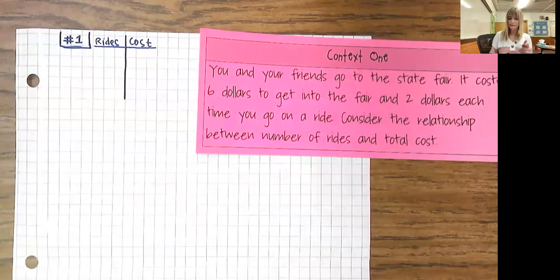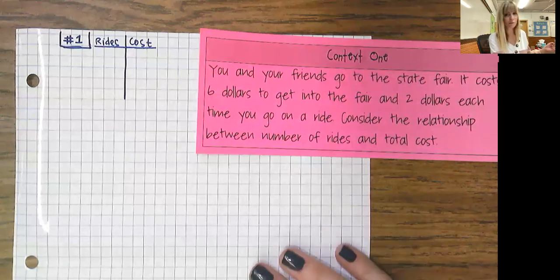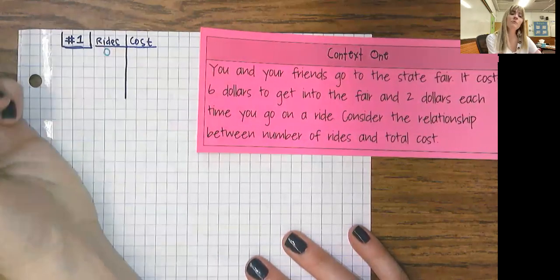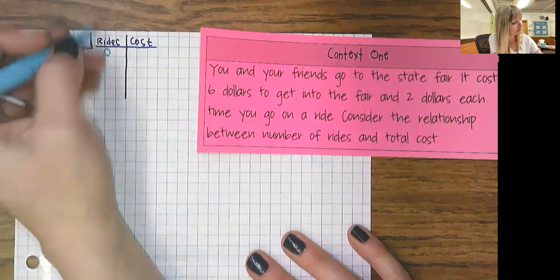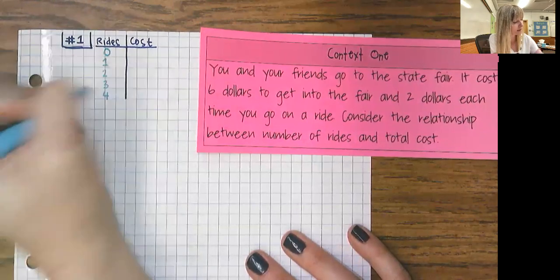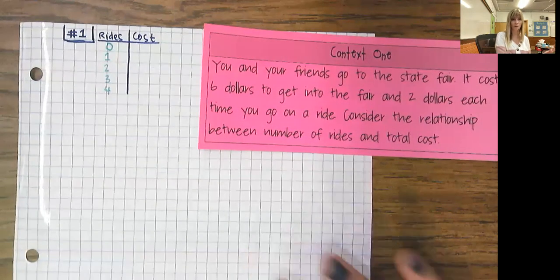Let's say you go to this state fair and you don't ride any rides. You're just going maybe to hang out with your friends, but let's say you go in and you don't ride any. Remember, our true starting point in mathematics is always 0. So I'm going to fill in this independent side. There's no set number that I need, but I want enough to be able to see what's going on. So I just put 0, 1, 2, 3, and 4.